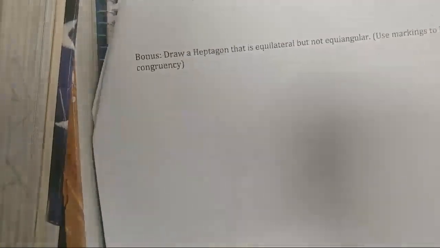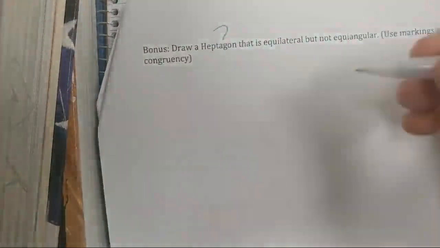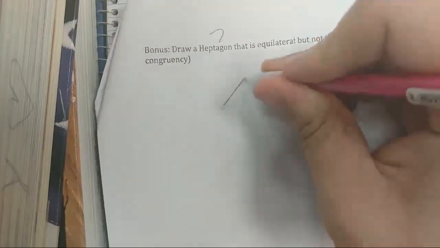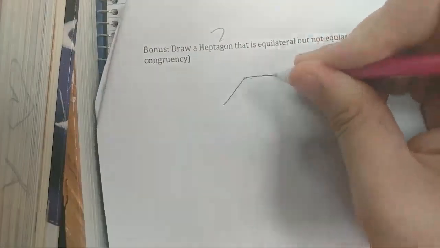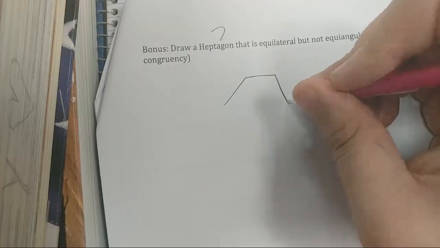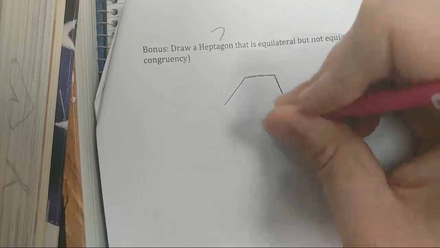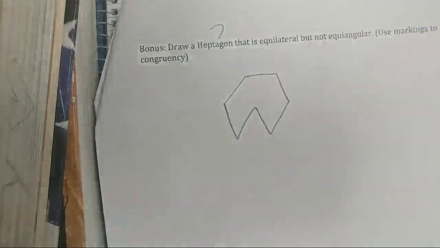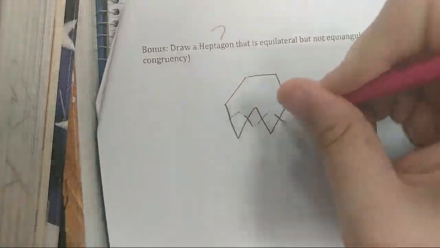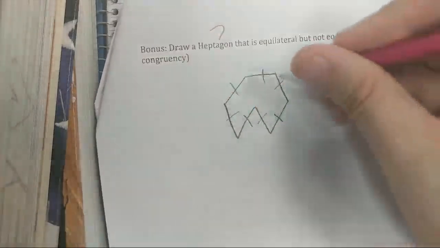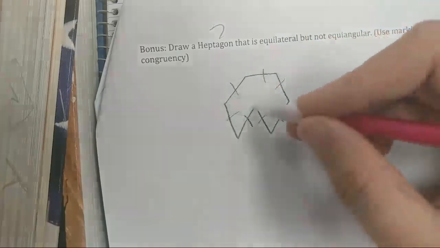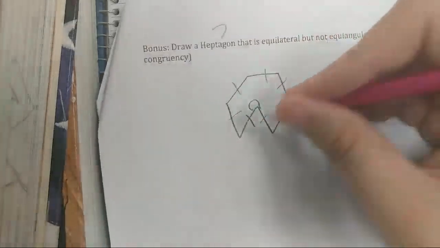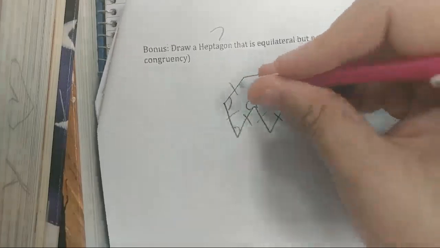Oh, this is interesting. I guess I had a bonus question in this one. Draw a heptagon, so a seven-sided shape, that's equilateral but not equiangular. If all the sides are the same, I could kind of draw it like this. And that's 1, 2, 3, 4, 5, 6, 7. So there's a heptagon that's equilateral but not equiangular. All the sides are equal, but not all the angles are equal, because this angle is like some big thing. This is smaller, this is an obtuse angle, clearly. This is some other angle.